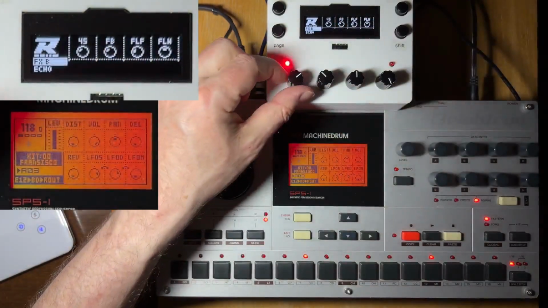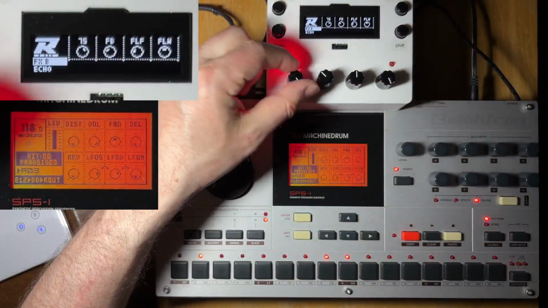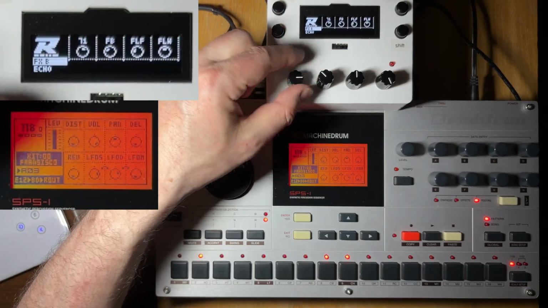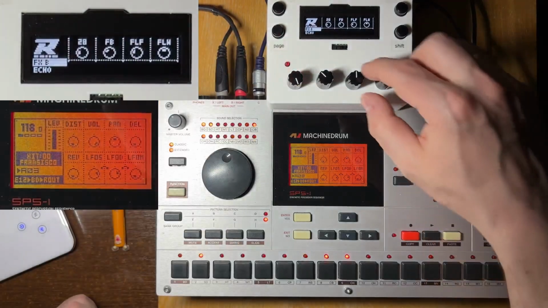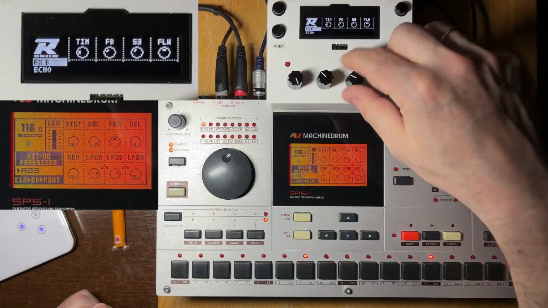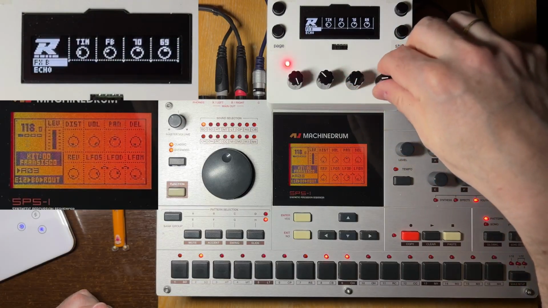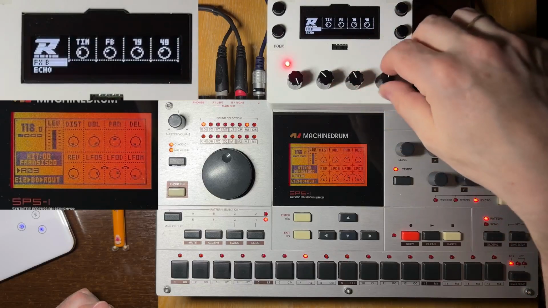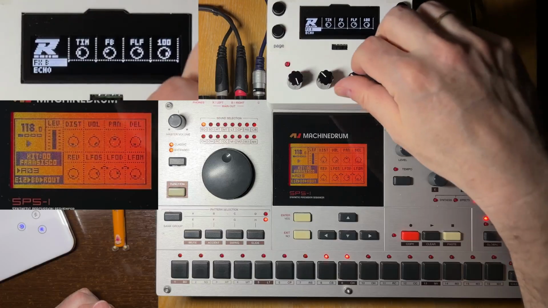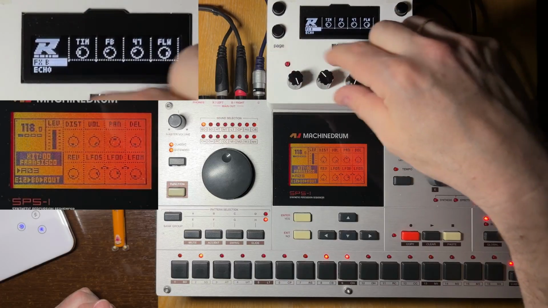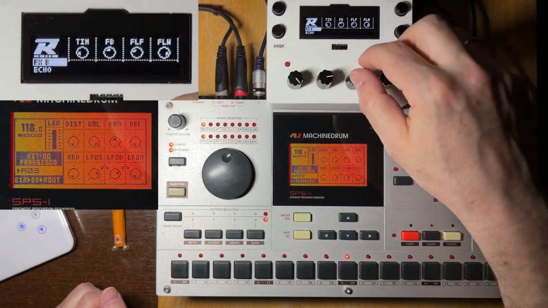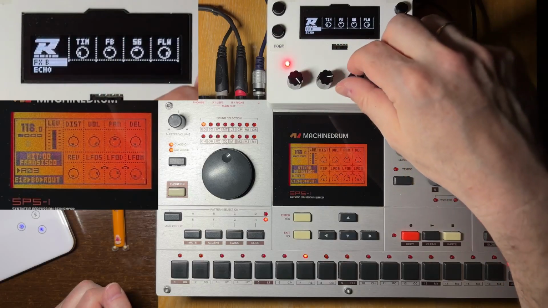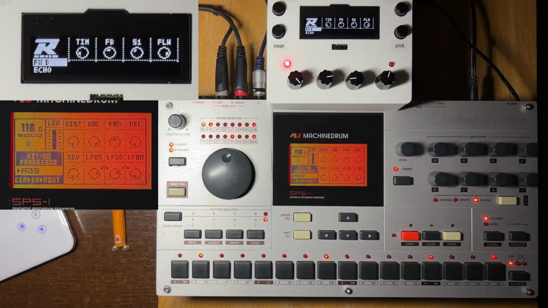And time. Open up the filter. Okay, crazy stuff. As you can see, I have no idea what I'm doing.